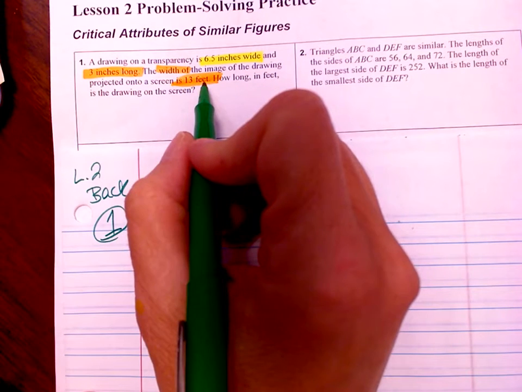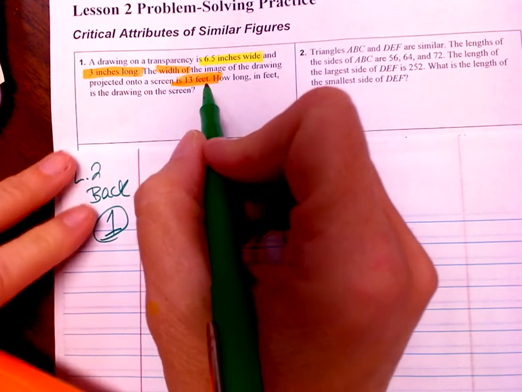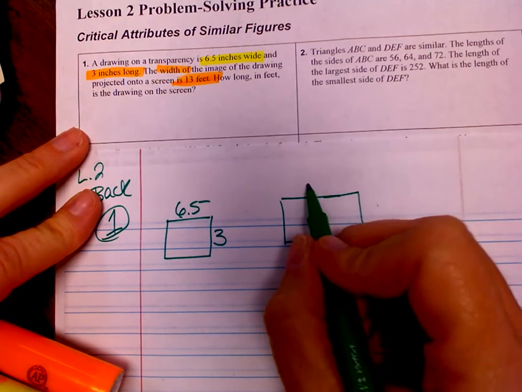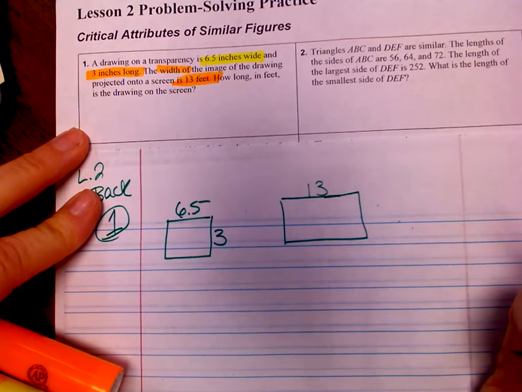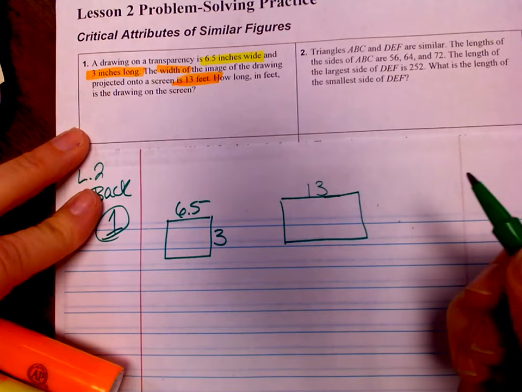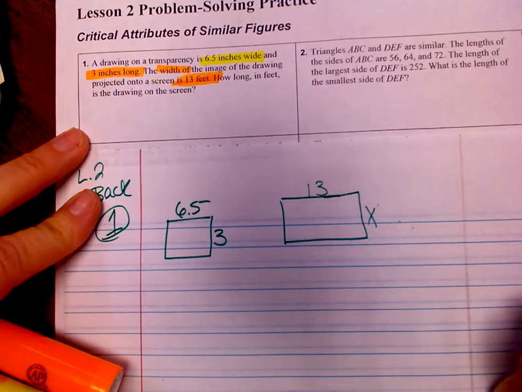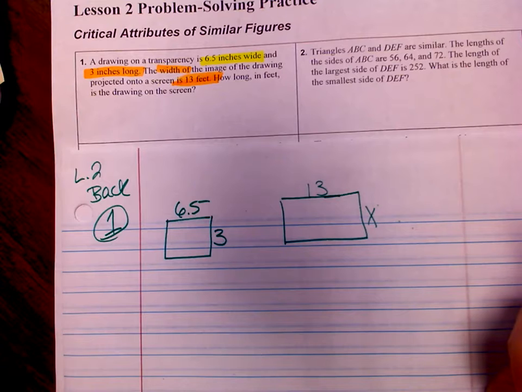It is 13 feet. And that's your width, so we're going to put it with the other width. How long is the screen?